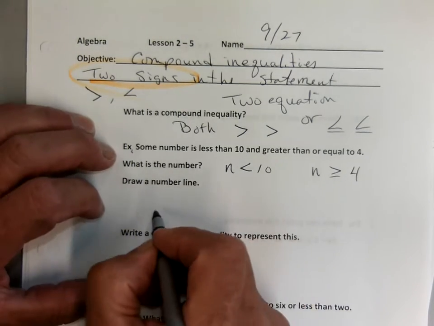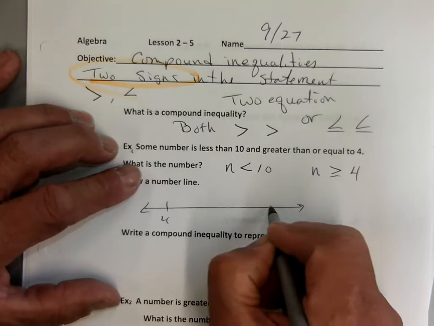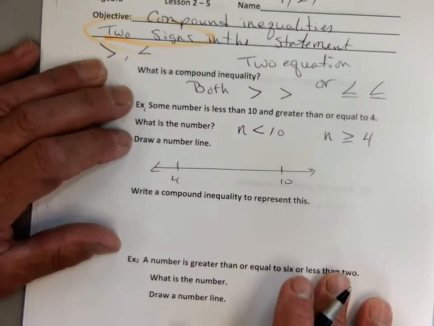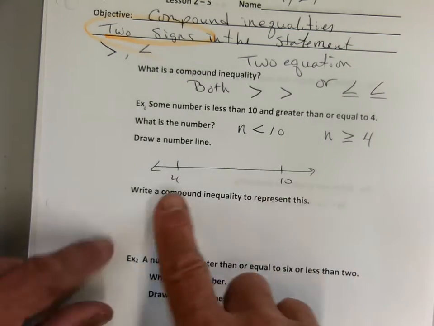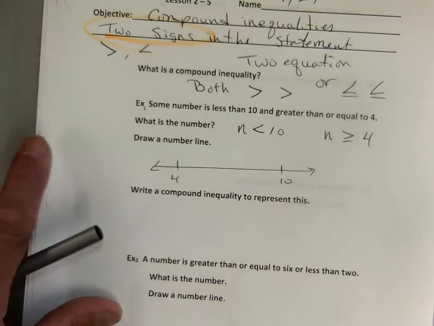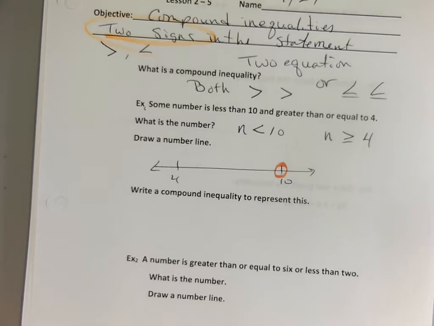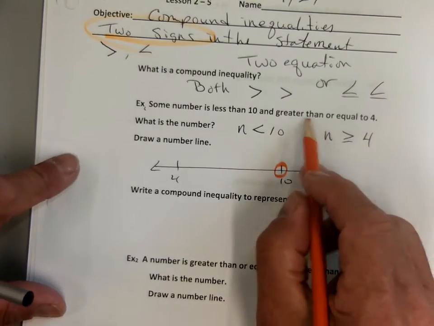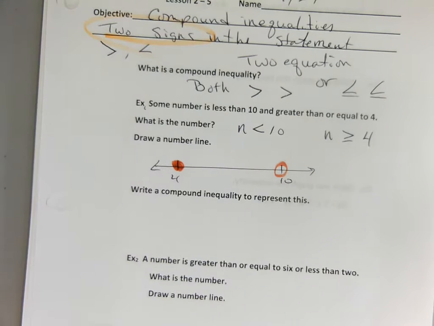Draw a number line. Can put 4 down, put 10 down, right? It can't equal 10. It doesn't say it equals 10, right? It's just less than 10, so I'm going to put an open circle at 10, because it can't equal 10. But it can equal 4, because it's going to be either greater than or equal to 4, so solid dot, right? And so I'm thinking about, okay, what are the numbers? Well, 5 will work, right? 5's bigger than 4, but less than 10, right?